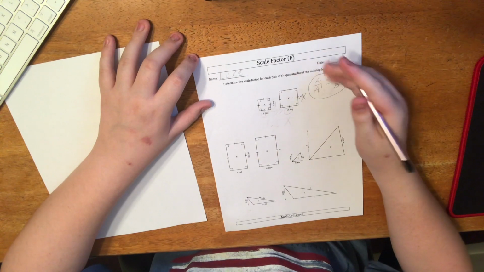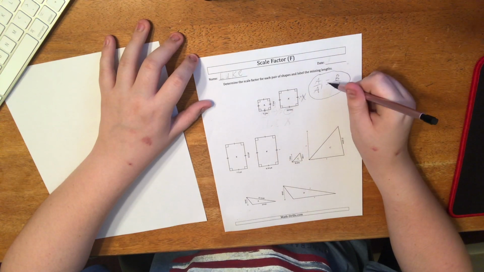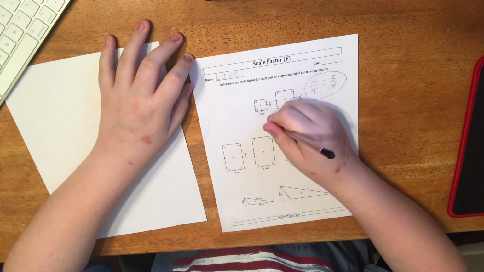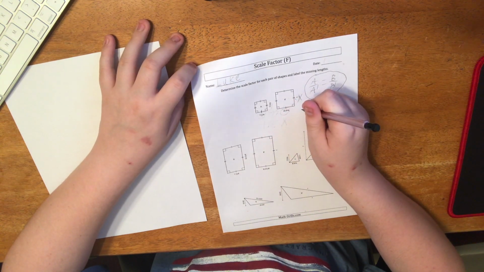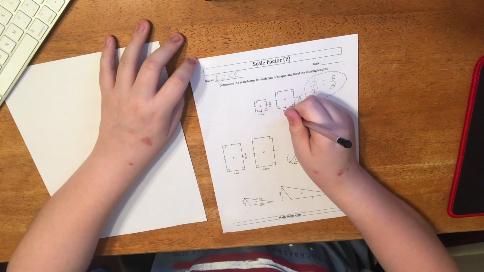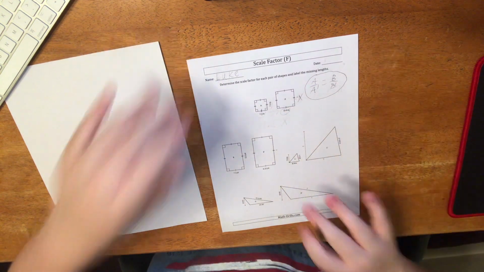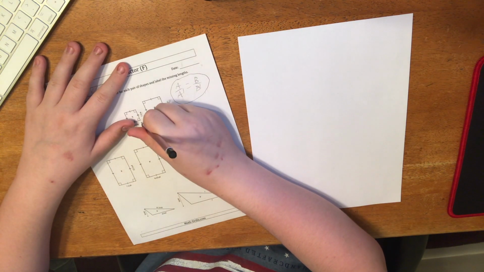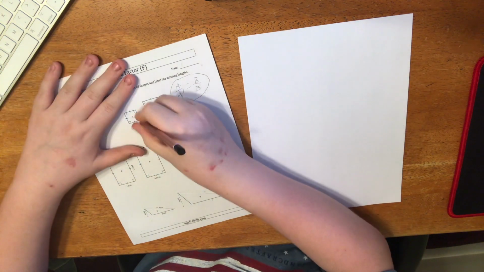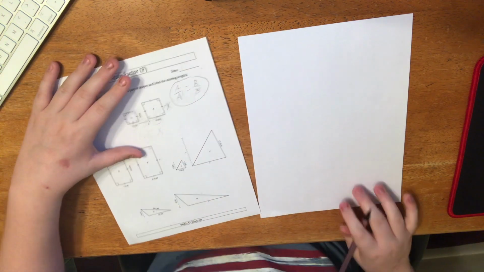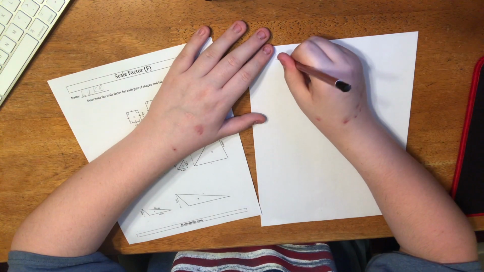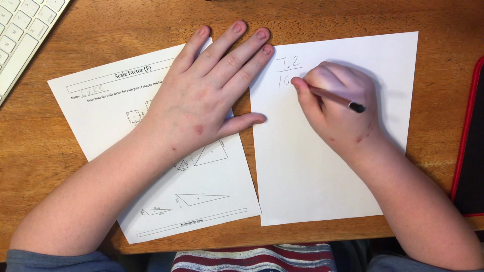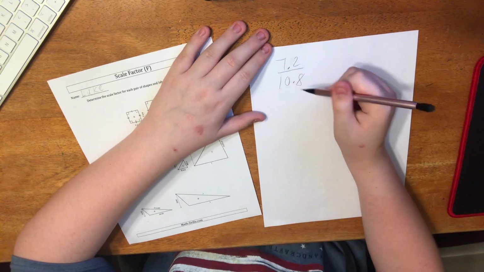The formula you're going to be doing is A over A prime equals B over B prime. That basically means the smallest over the largest number. So the smallest goes on top and the largest goes on the bottom. I'll show you guys that in a minute. So 7.2 inches and 10.8. So basically you're putting 7.2 inches over 10.8 inches. That is A over A prime.